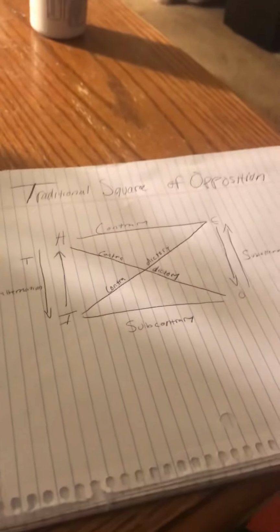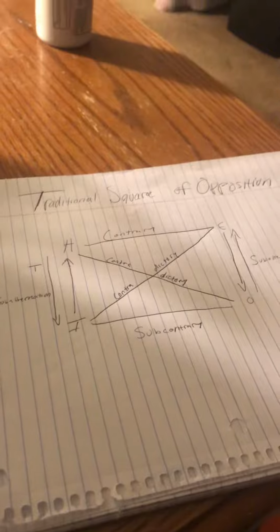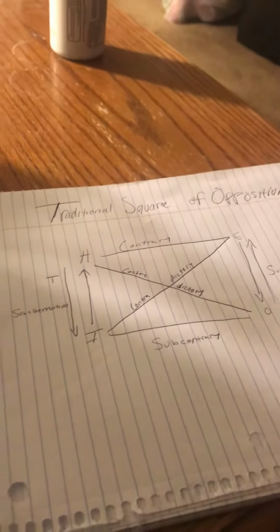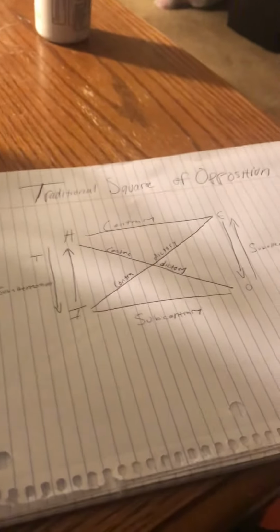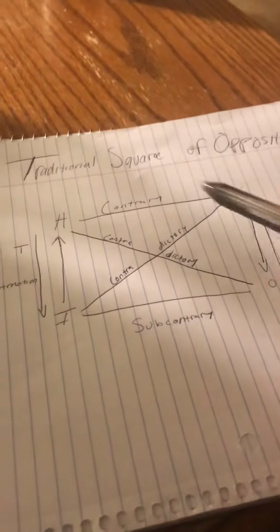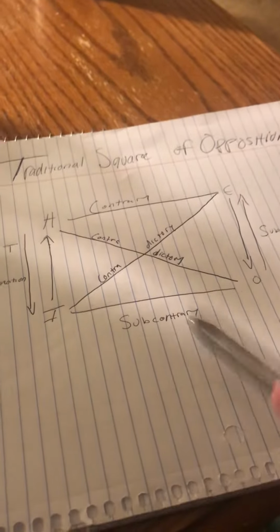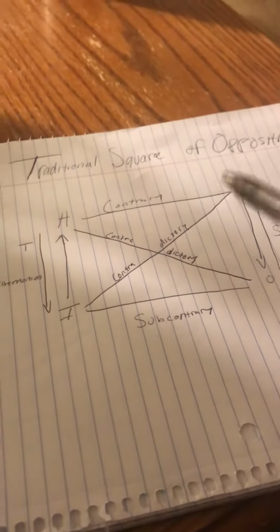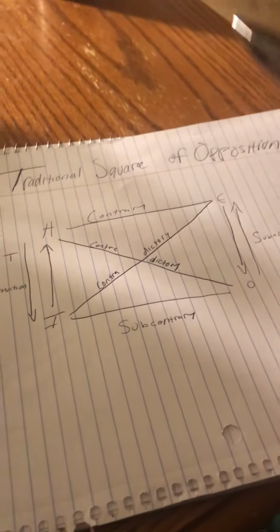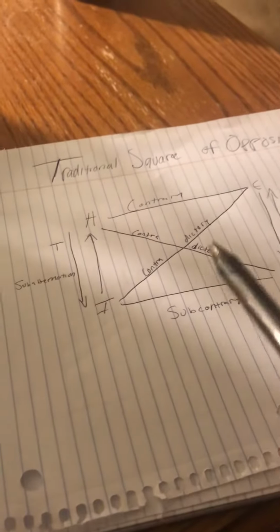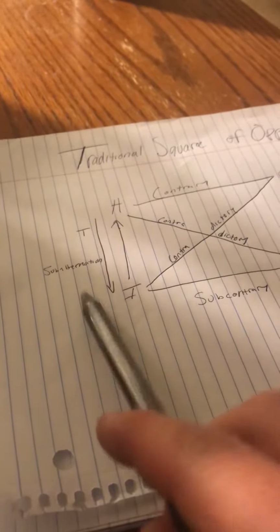Alright, so this You Teach Me video is on the traditional square of opposition. The first thing I'm going to do in this You Teach Me video is explain the traditional square. So you have contrary and subcontrary. The only difference between the two of these is that contrary is on the top and subcontrary is on the bottom.